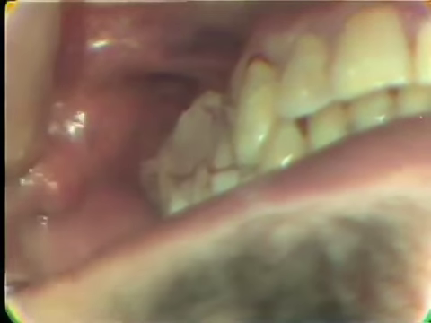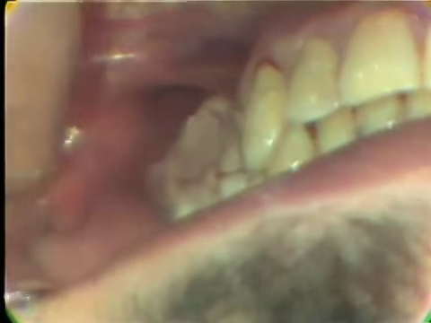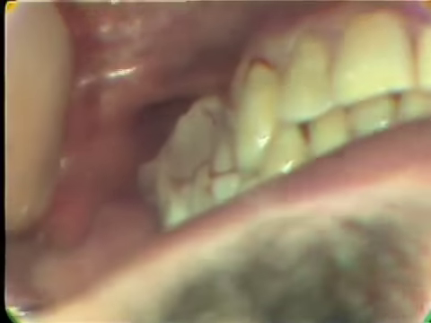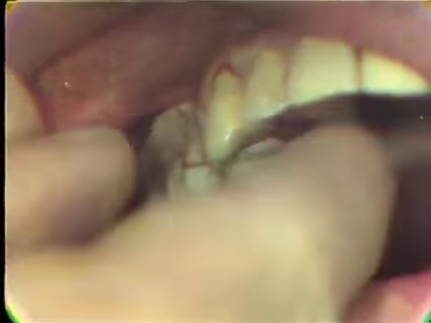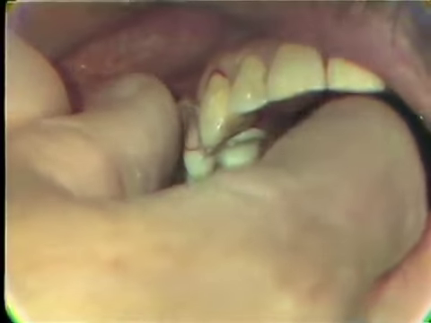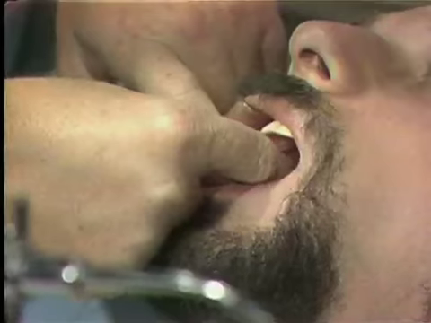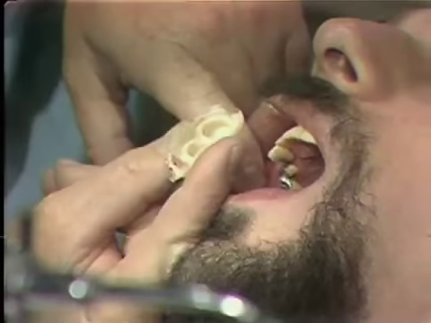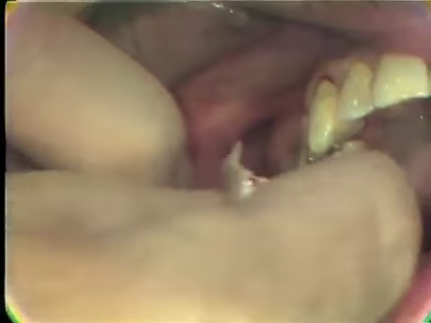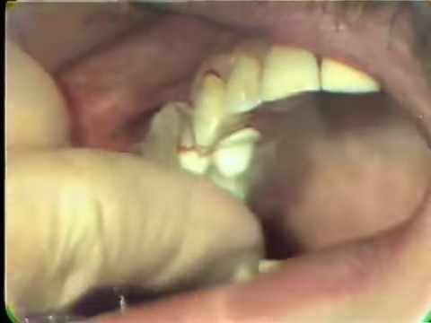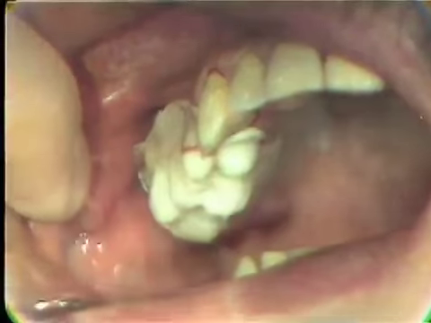doughy, we want to take the temporary on and off of the tooth. Open, please. So we want to gauge the set of the temporary so that we can take it on and off. Close, please. Open, please.